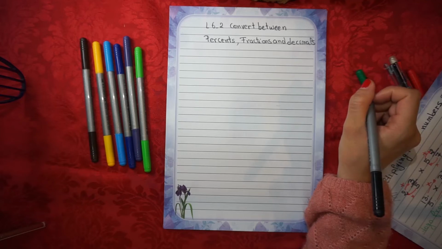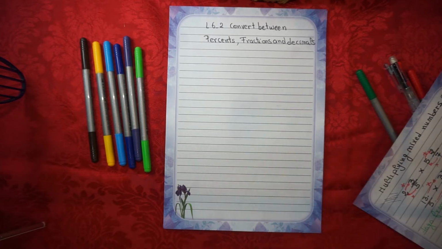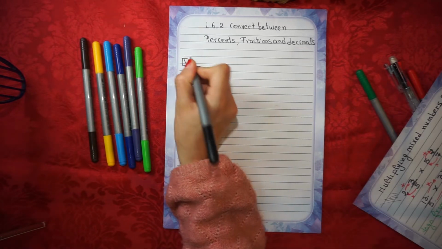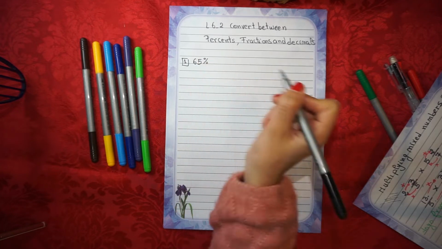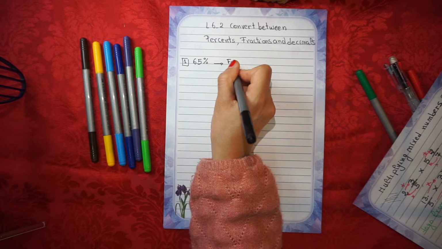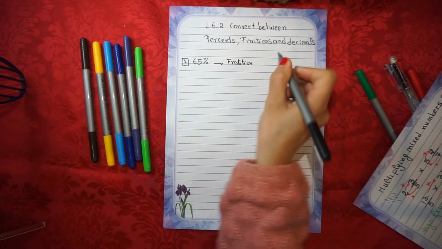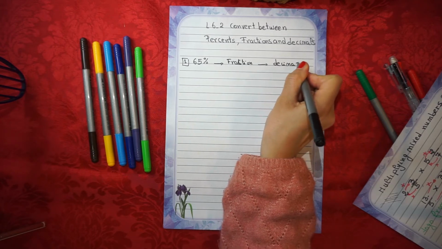So today I'm gonna talk about lesson 6-2, which is convert between percents, fractions and decimals. So I'm gonna start with an example. First thing, suppose here I have 65% and the question is, I want to find the fraction and the decimal number for it.